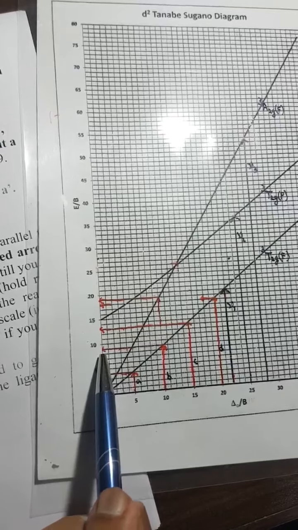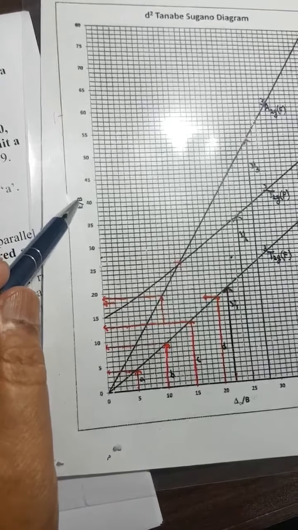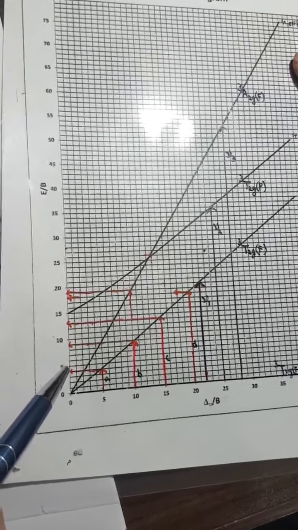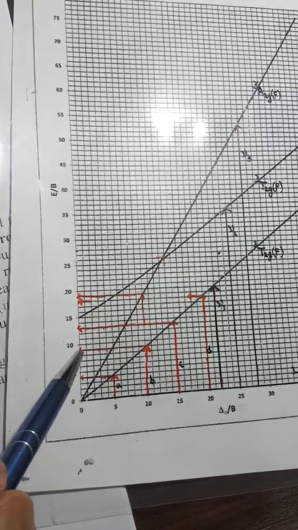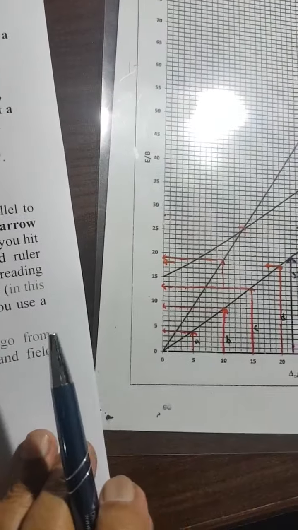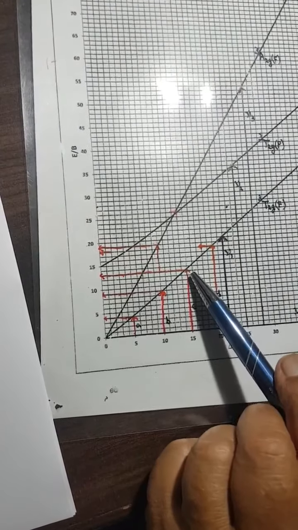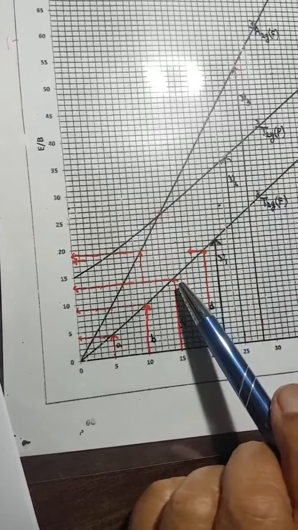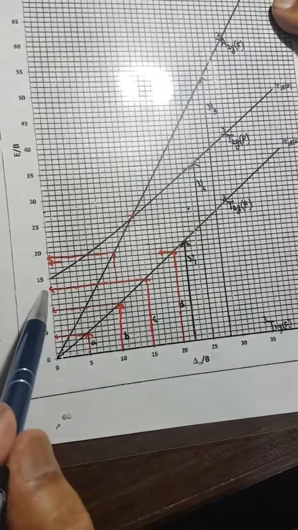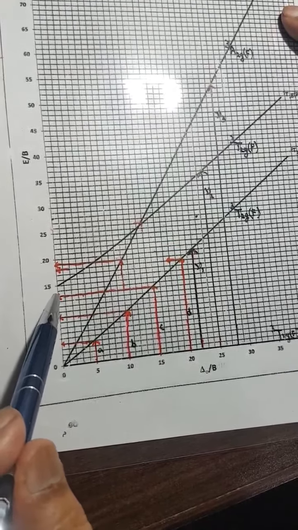The value of E over B, in fact E1 over B, will be 5 plus 6, 7, 8 and 9. Similarly at 15, you go up from this level to this level, and then make a left and come here. This is 10, 11, 12, 13.